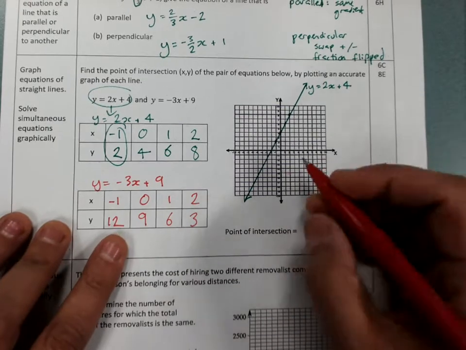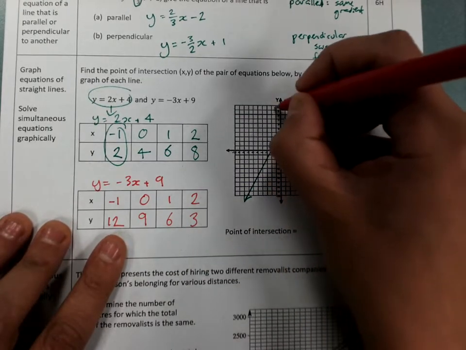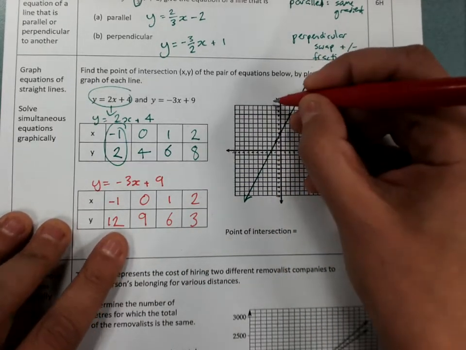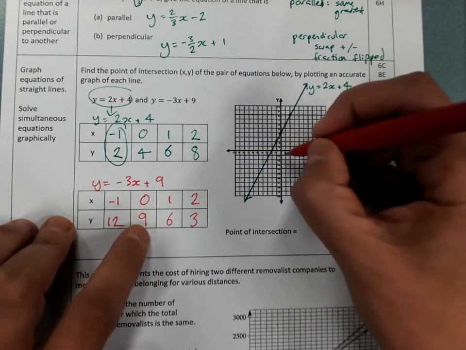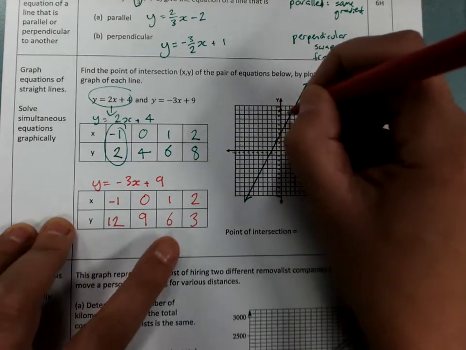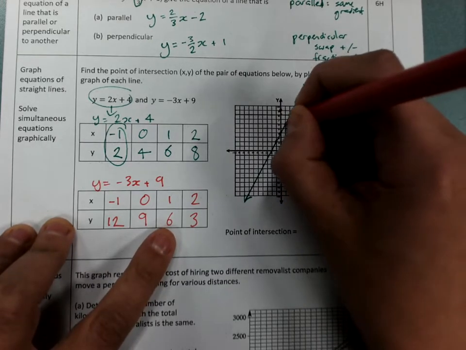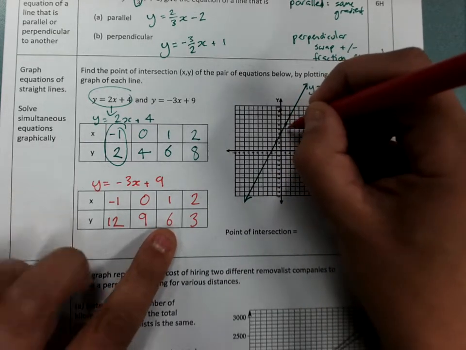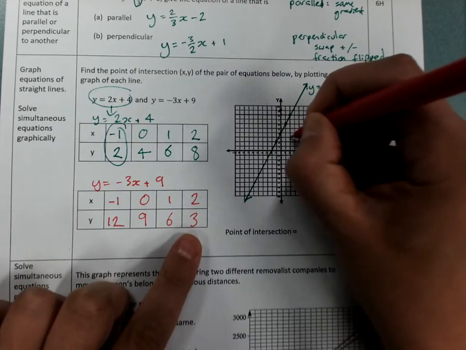Plot these points. -1, 12. Oh, it doesn't fit on the graph, so we can leave it off. 0, 9. 1, 6. Oh, we've found the point of intersection. 2, 3.